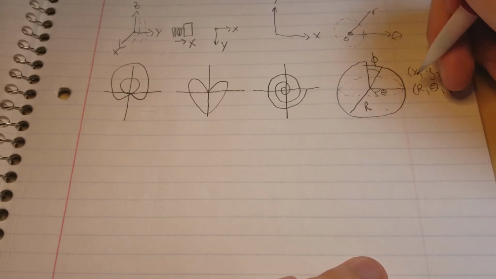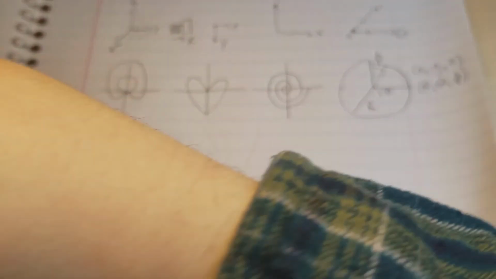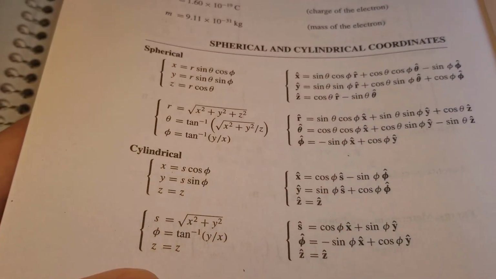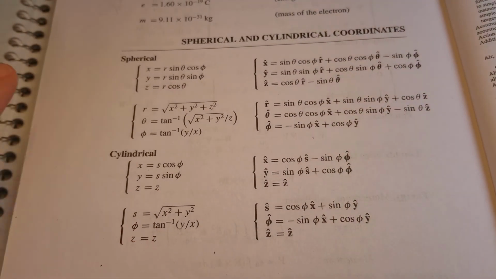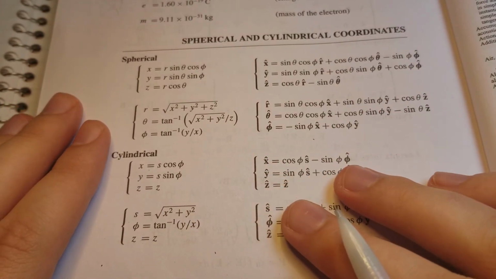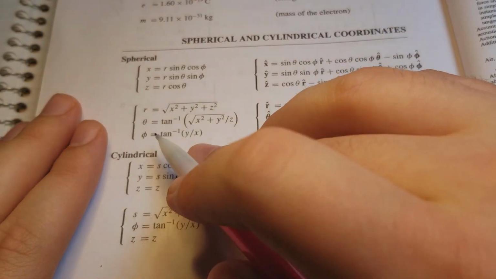I won't bore you with the details of the computations. Like I said, you can find many of them in the backs of textbooks like Griffith's E&M, which I have right here. We have several of the transformations between coordinate systems here, both for spherical and cylindrical.